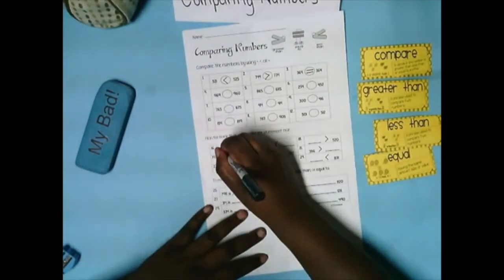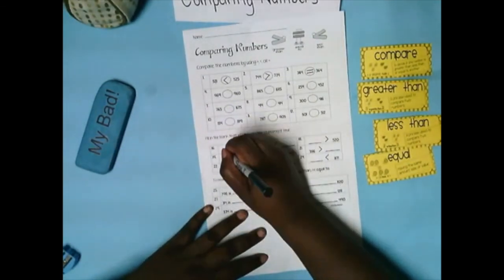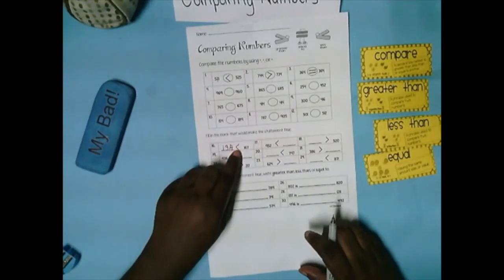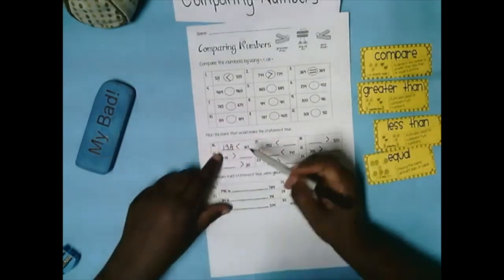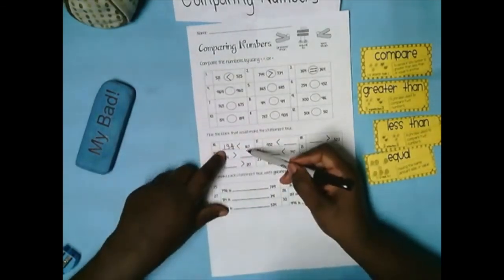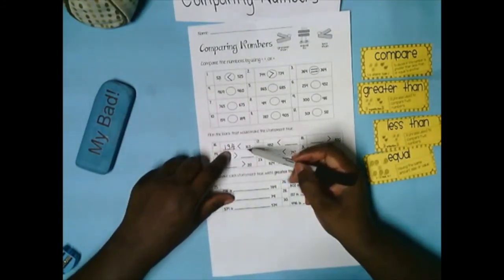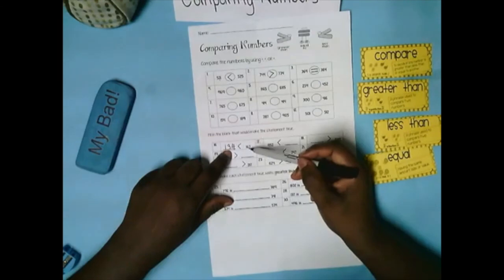But you know what? I'm feeling 134. So 134 is less than 167. They both have the same number of hundreds. Yes, but tens, I only have 3 tens here and this one has 6 tens, so it's automatically less.